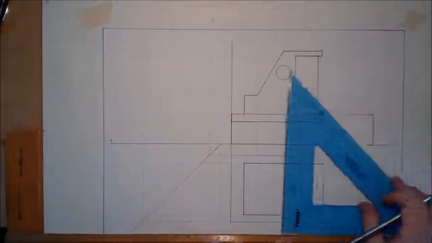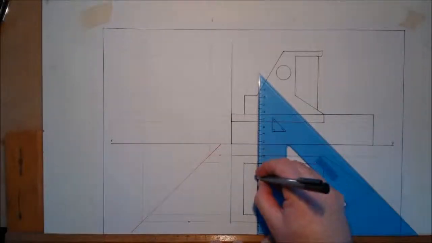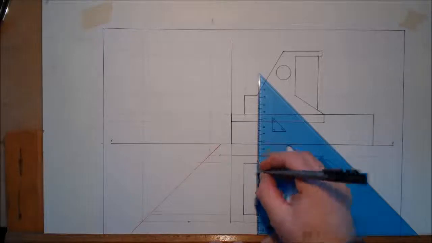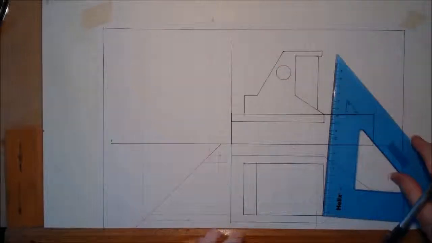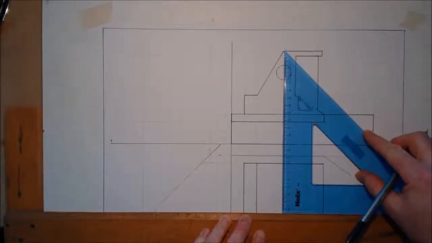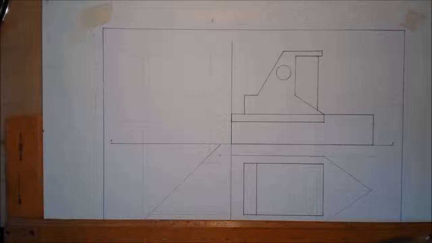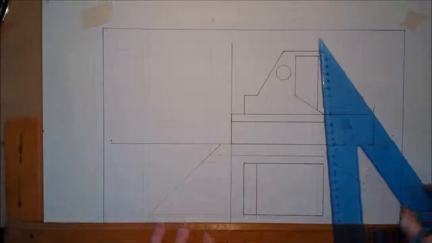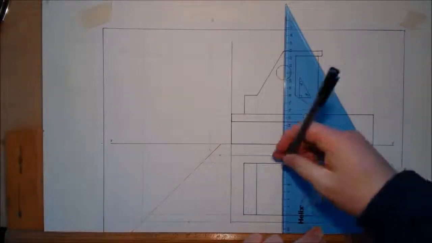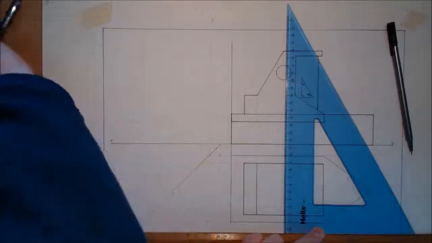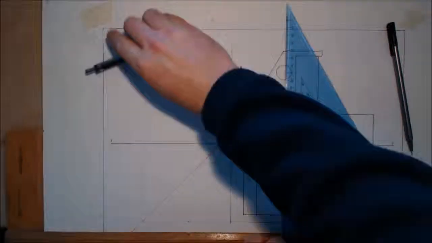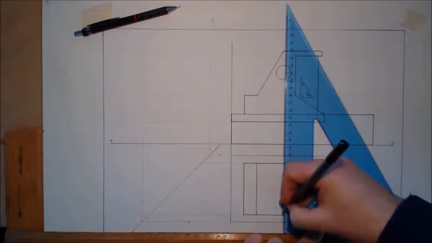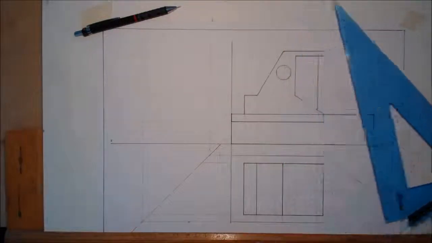When I look down on top here, I see there's a square surface here, so there's a square portion there like that. And then this slope part here will appear in plan as a rectangle. So I'm going to carry that down. I'm just going to get my bigger set square. Carry that down there. Draw my line in lightly. And that gives me the position of that line there.